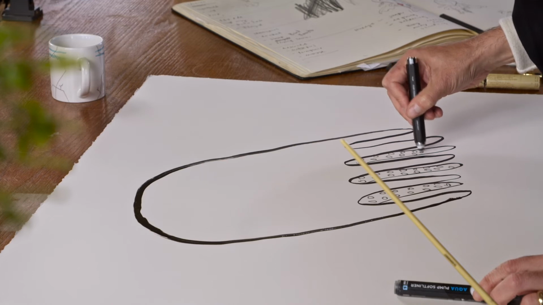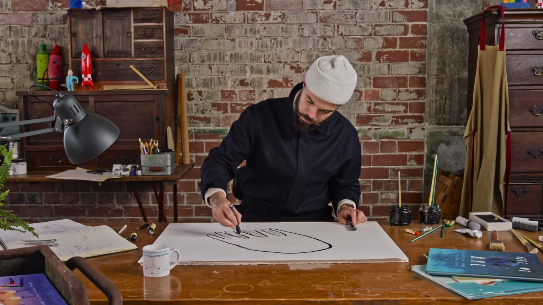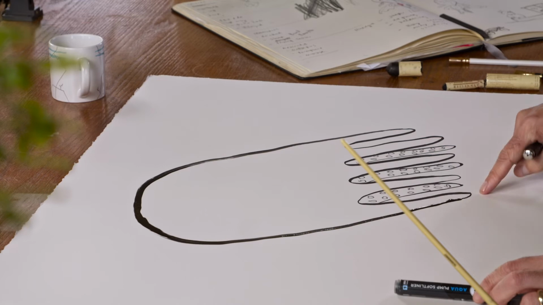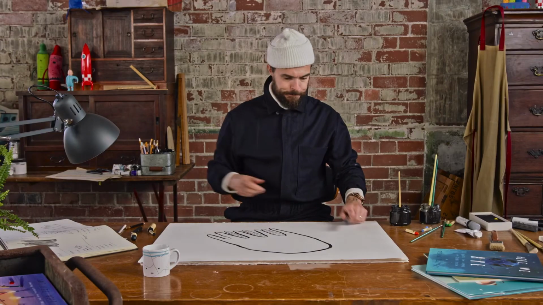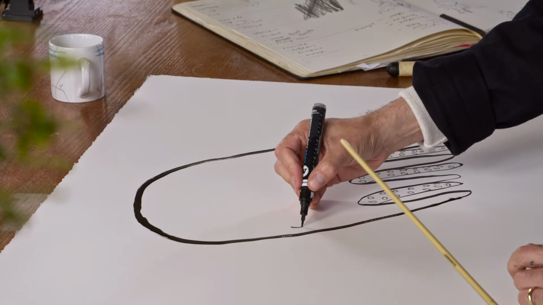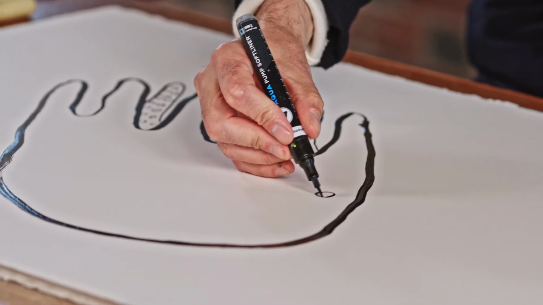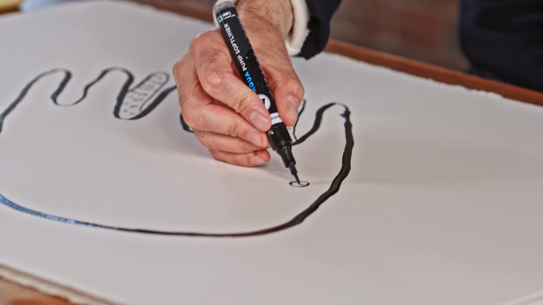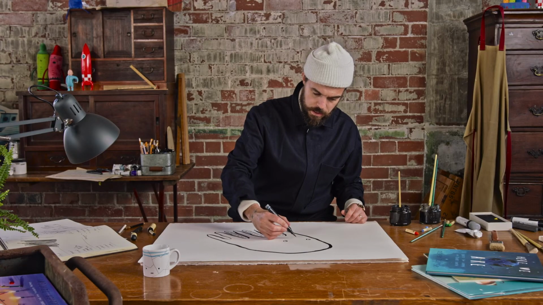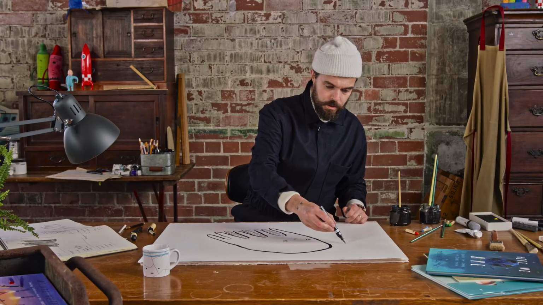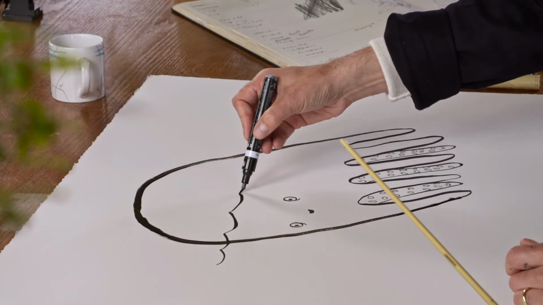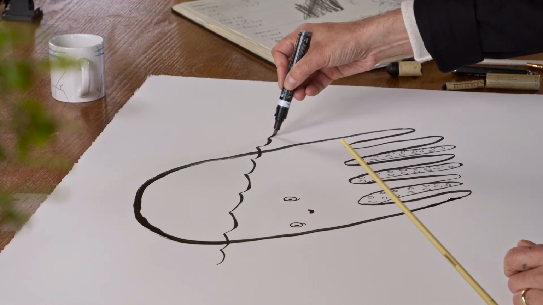I haven't counted yet because I'm too busy drawing circles. I'm certainly not going to count those. Let's see. 1, 2, 3, 4, 5, 6, 7, 8. Yes! Okay. Now we're going to draw his eyes. And a little line underneath like that. And he's happy. And let's see, he's about to come up over the surface of the water, so we'll draw that there.